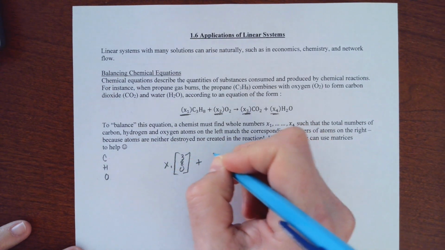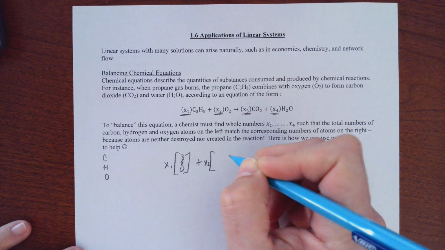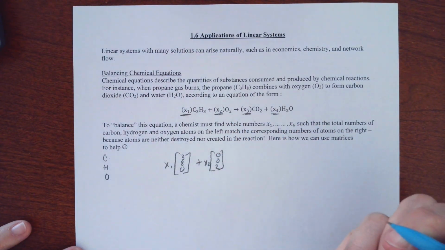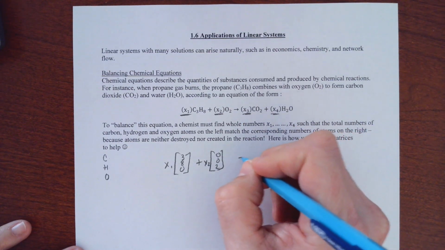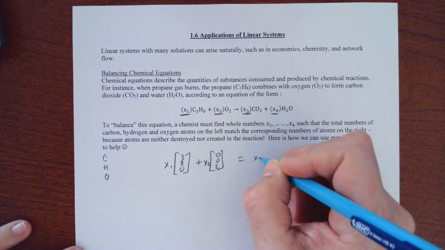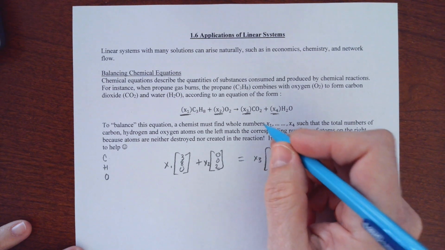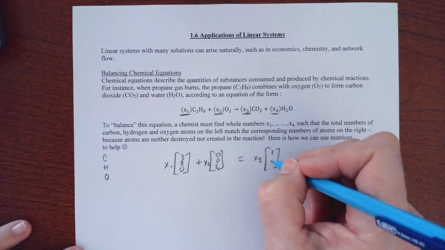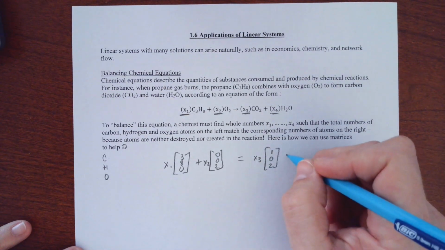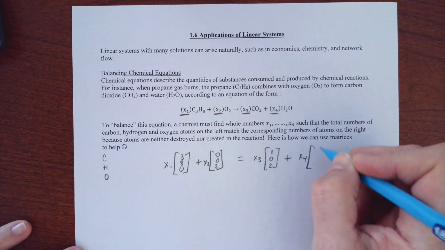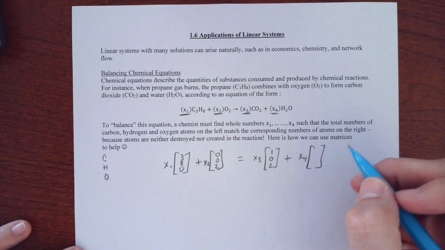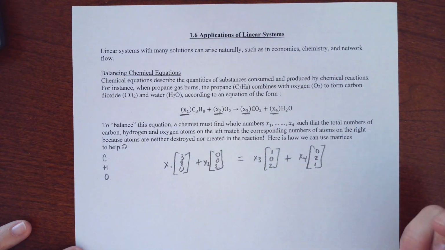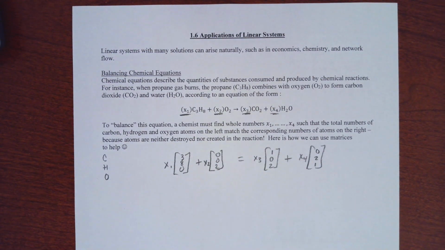Plus I have x2, and this one is 2 oxygens, but none of the others. And this has to equal x3 times carbon, no hydrogen, 2 oxygens, plus x4 times H2O. So let's see, nothing, 2, and 1. Okay, so we have this equation now.